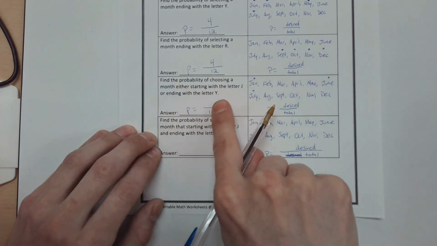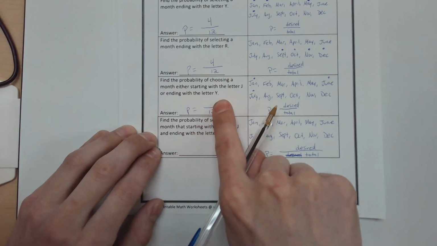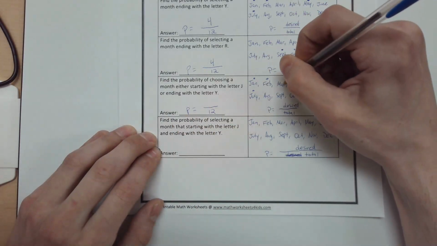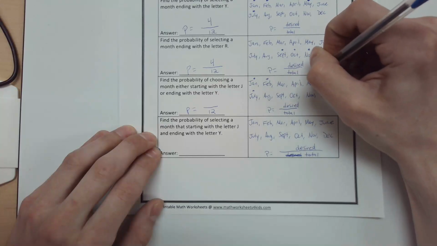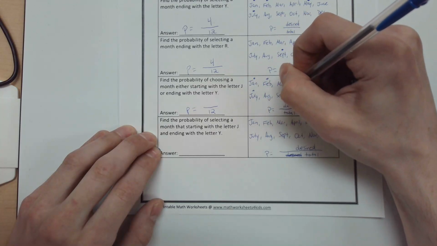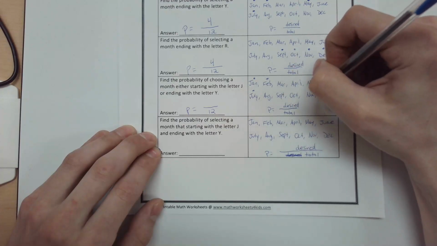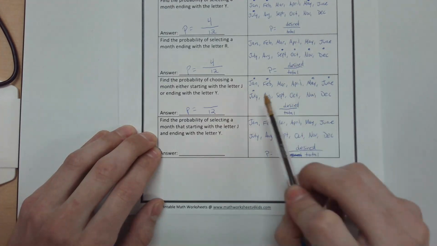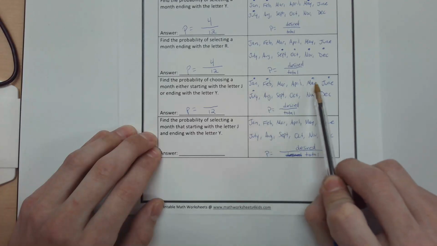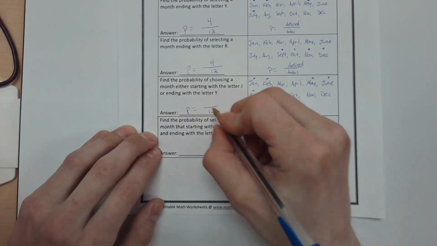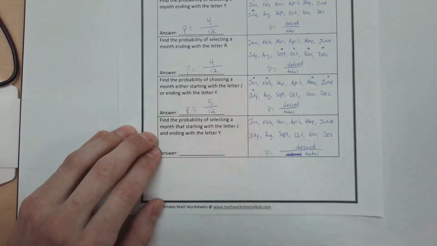Now let's go and find all of the months ending with the letter Y. February, March, April, May, August, September, October, November, December. Let's count them up. 1, 2, 3, 4, 5. Our answer is 5 out of 12.